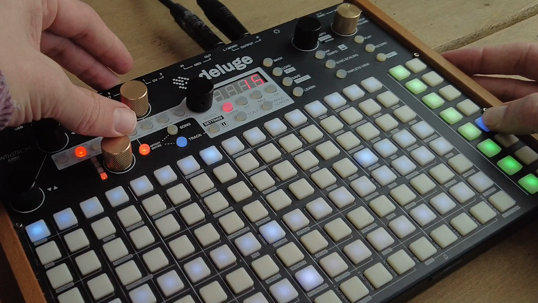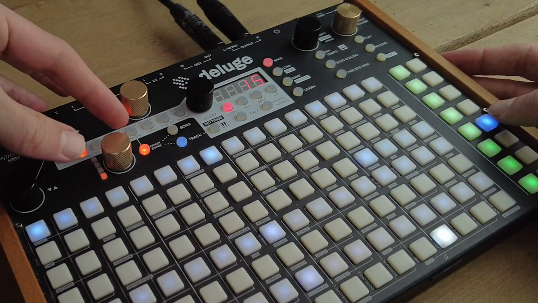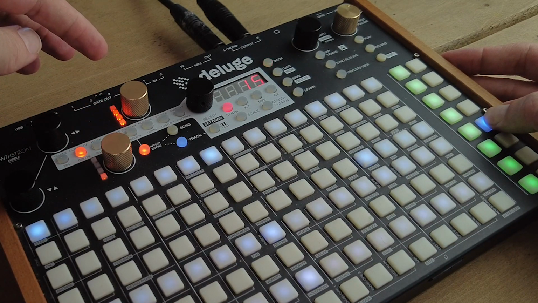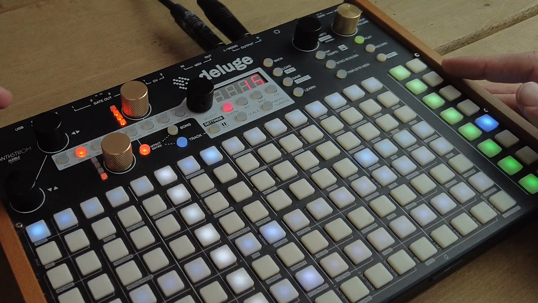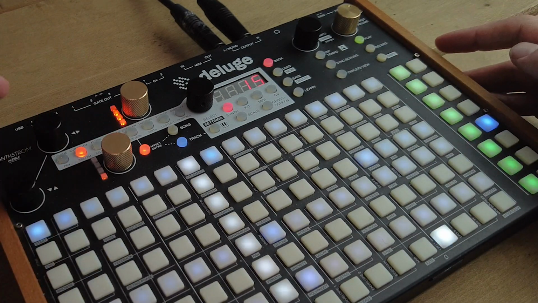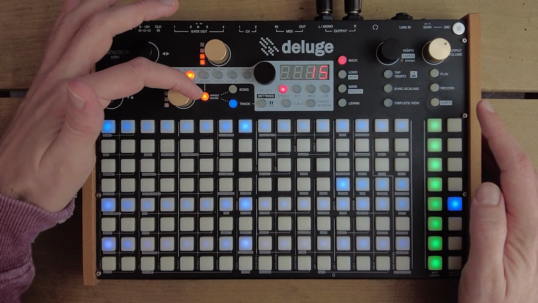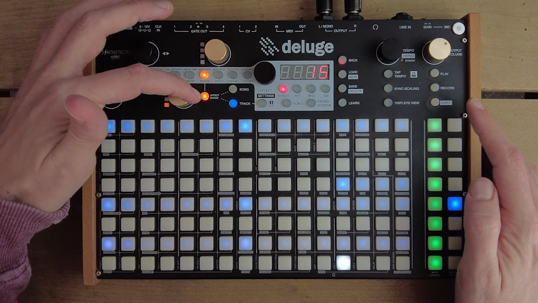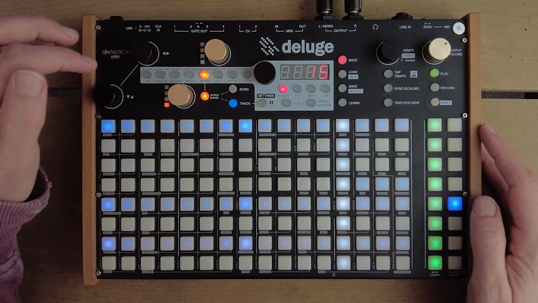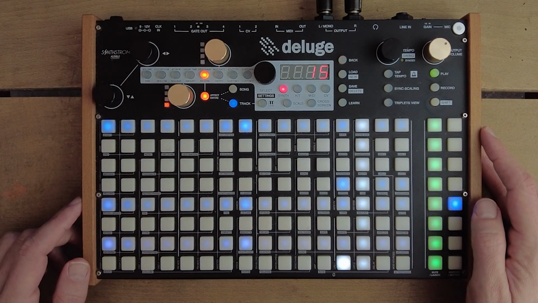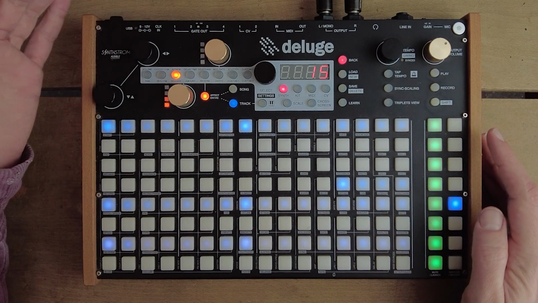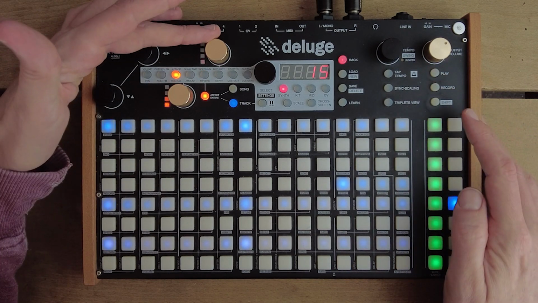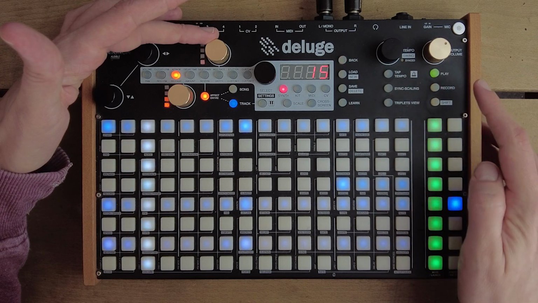Maybe dial back the resonance a bit. And maybe garnish with a little bit of delay and reverb. To make it a bit smoother, I can always make the attack a bit longer.